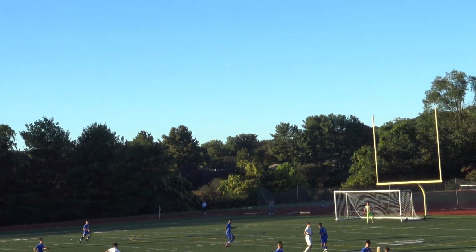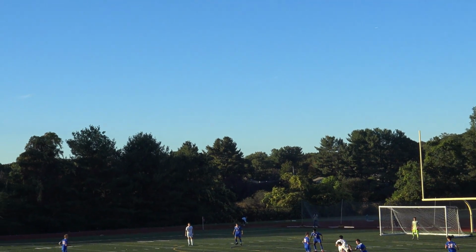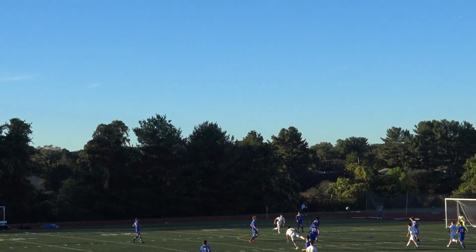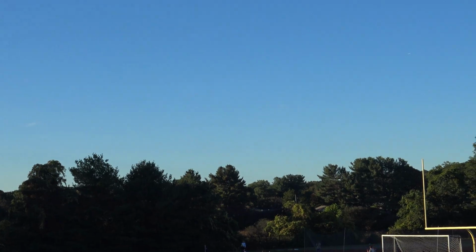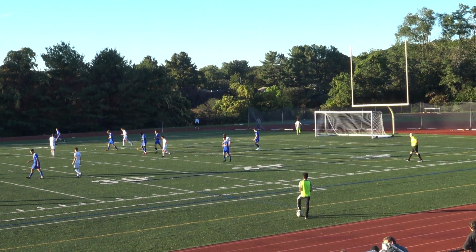Eric right on the sideline. Eric sends it to Brendan in the middle. He spins, sends it to Jacques. Jacques on his left foot. Jacques shoots. It's wide. No penalties, Brookline! No foul!